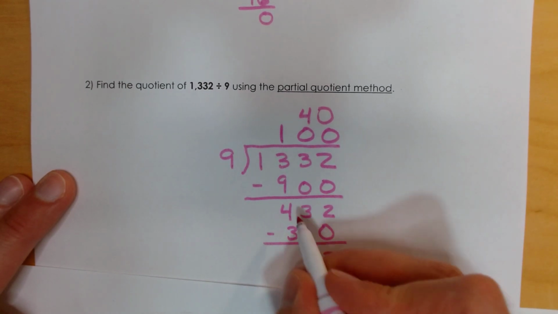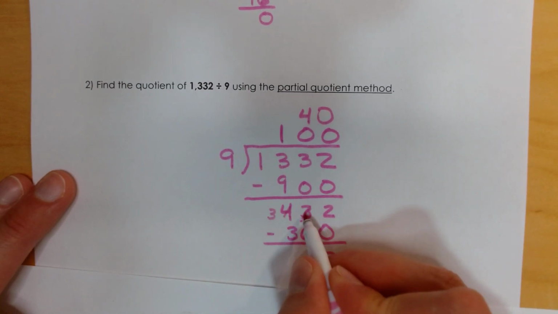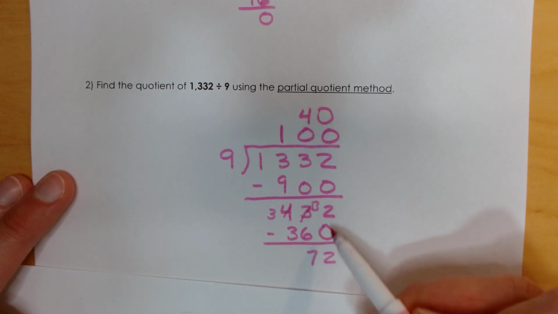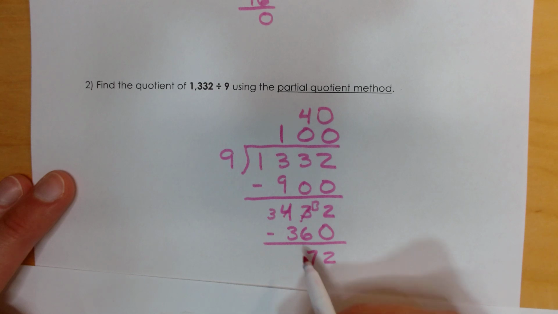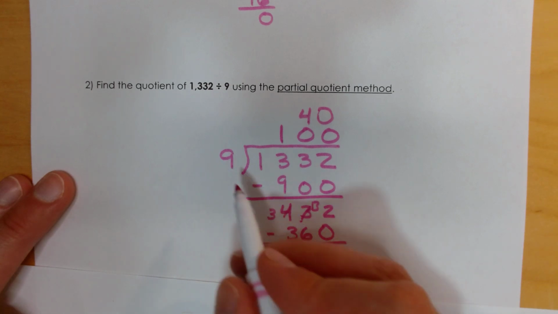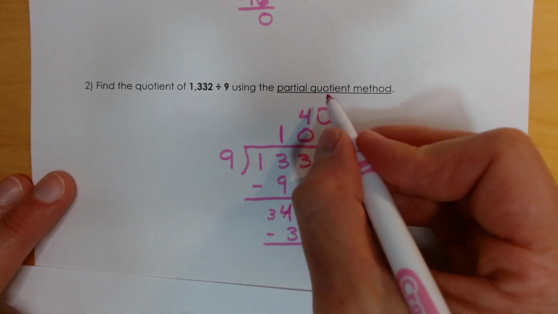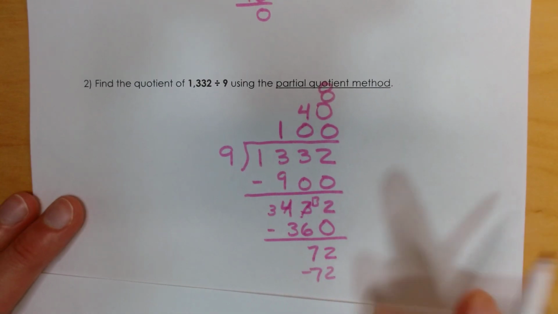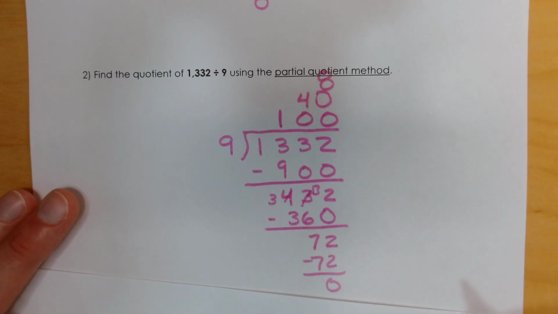So let me subtract here. 2 minus 0 is 2. Let me do a little borrowing. This would be 13. 13 minus 6 is 7. Okay, now I'm going to deal with this 2, which is in the ones place. I have this 7 in front, so I'm just going to ask myself how many 9s go into 72. That would be 8 of them. 8 times 9 is 72, and we have nothing more to divide. We got 0 left over.